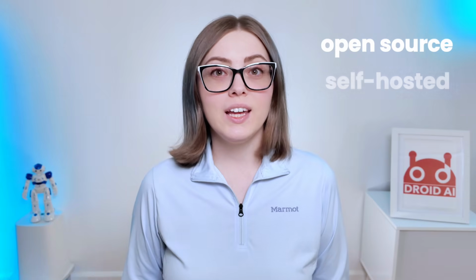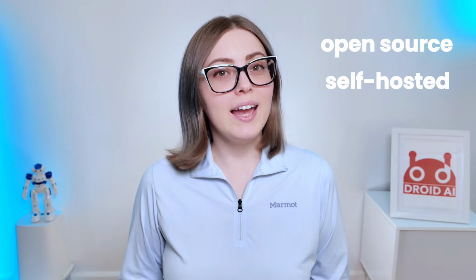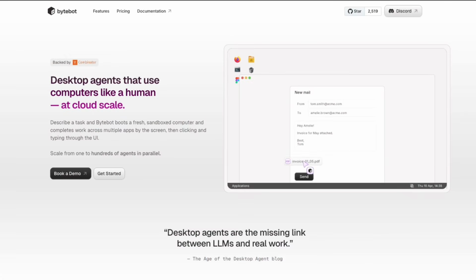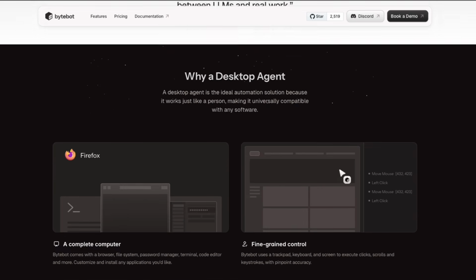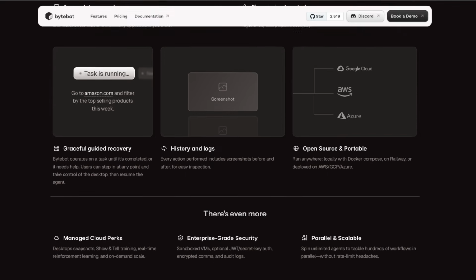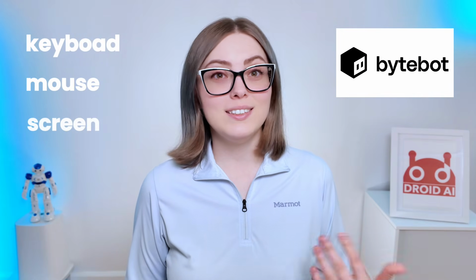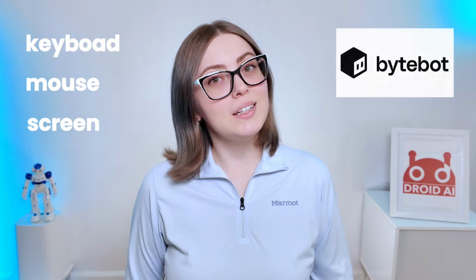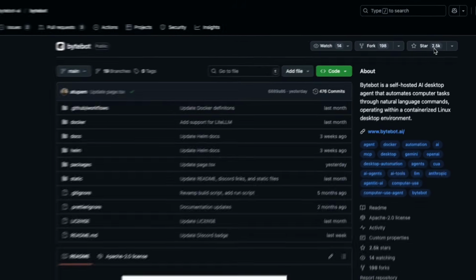I wanted to find a good desktop AI agent, and I wanted it to be open source and self-hosted because I need transparency and don't need my data going somewhere else. I found Bytebot, which is a popular open source AI agent that uses a real desktop. If a human can do something with a keyboard, mouse, and screen, it can do it too. Plus, it already had over 2,000 stars on GitHub, so I decided to test it.